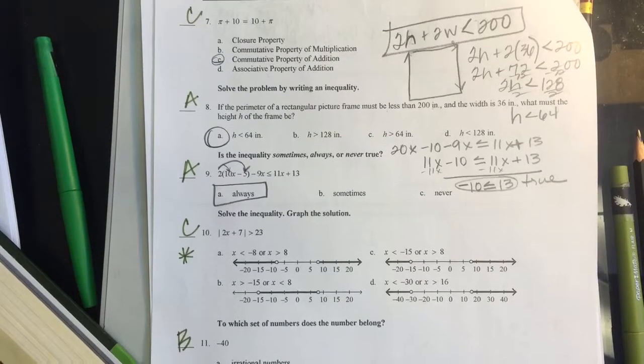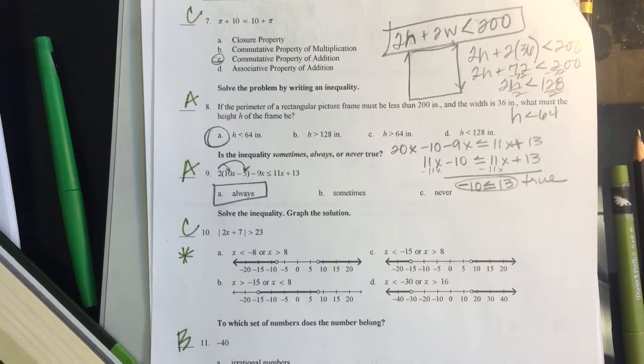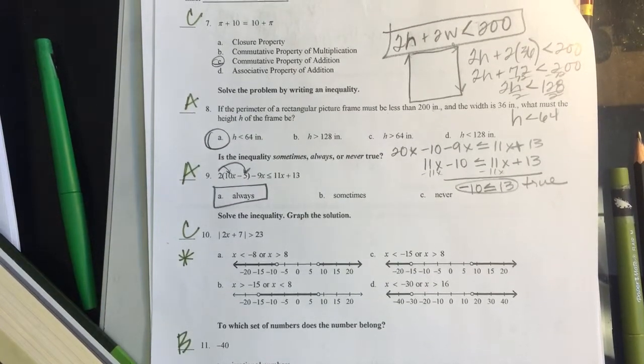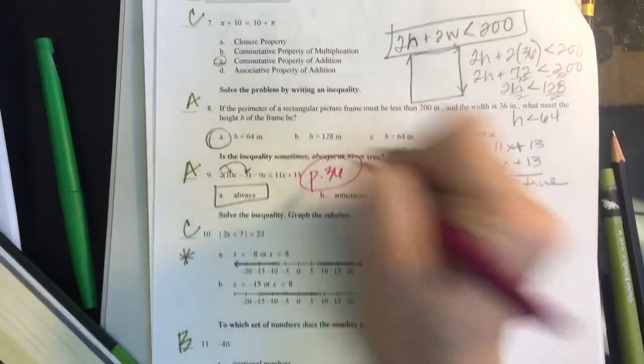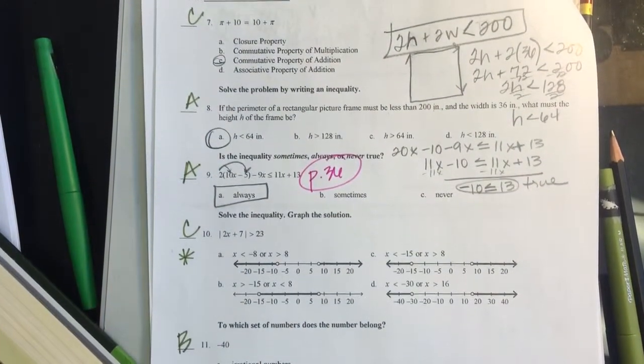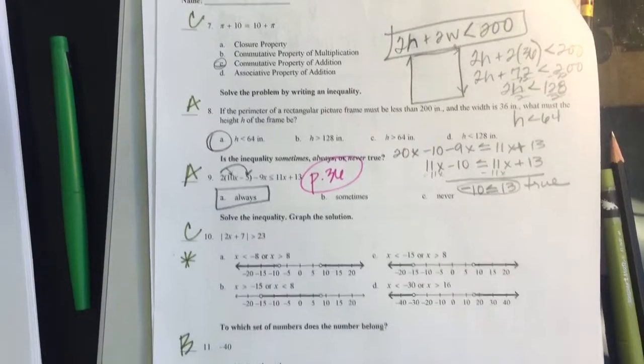I'm looking at page 36 in your textbook that talks about the always, sometimes, never, and has some examples. Page 36 in your book. Jot that down so you can go back to it. What does it look like if it's sometimes or never? We have an always example only.